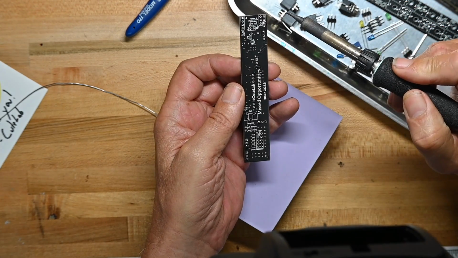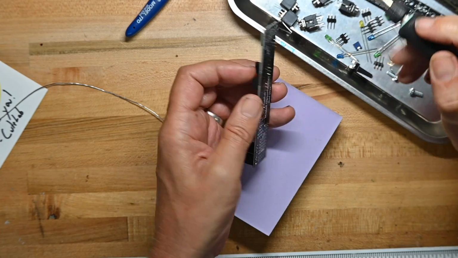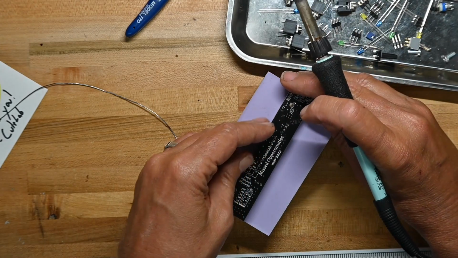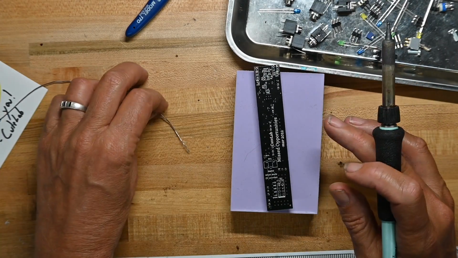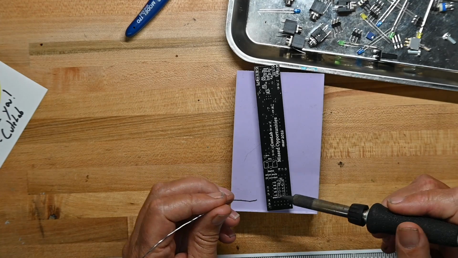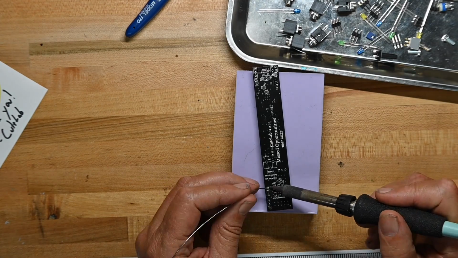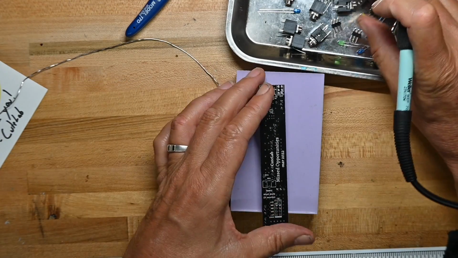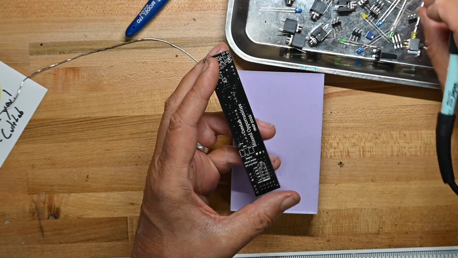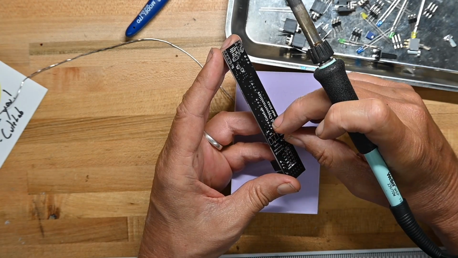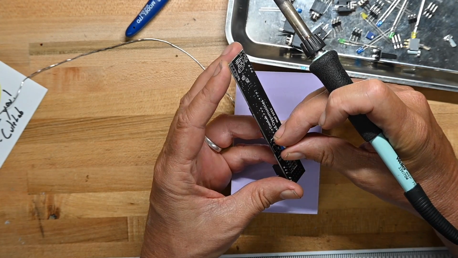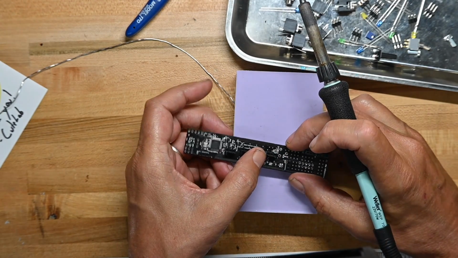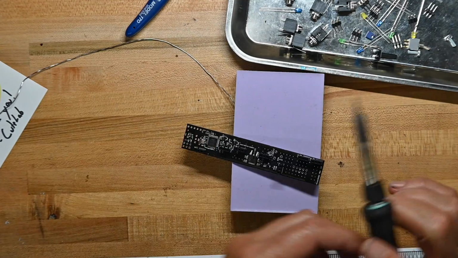These two solder jumpers, no clue what they do. I'm going to put the trim pot, oh no wait, I'm sorry, I'm rushing ahead because I'm thinking instead of just doing. So let me finish up all these pin header points. Now I'm going to put the trim pot on.